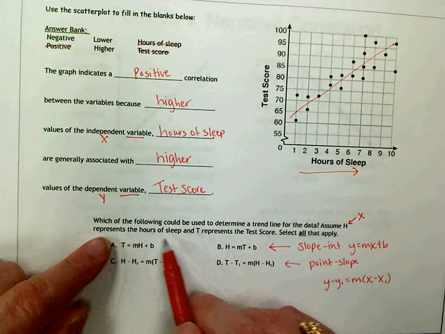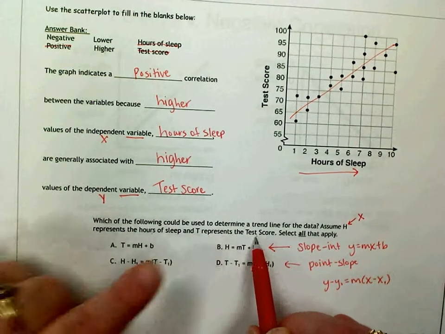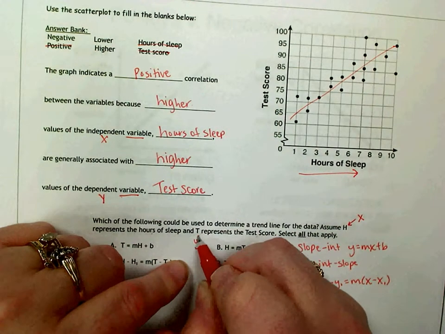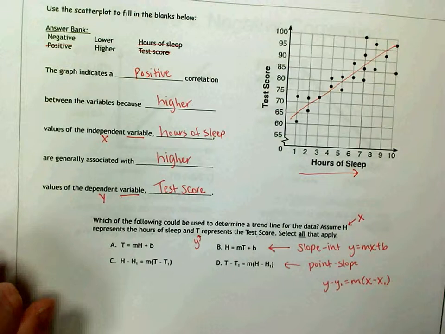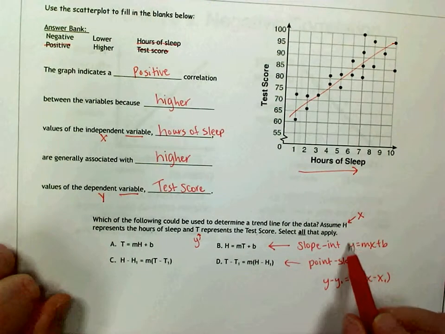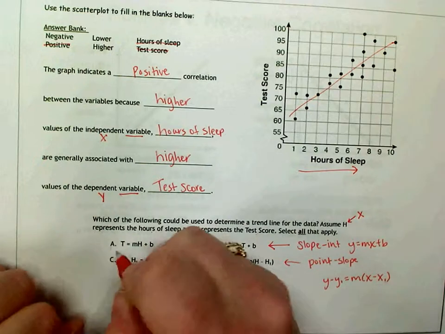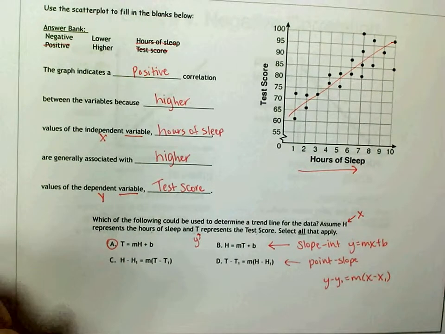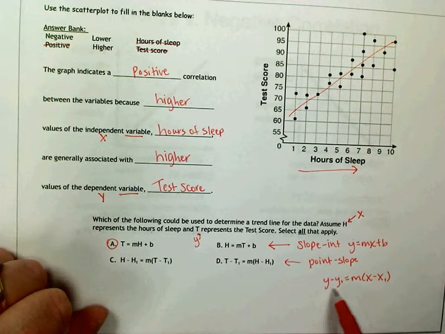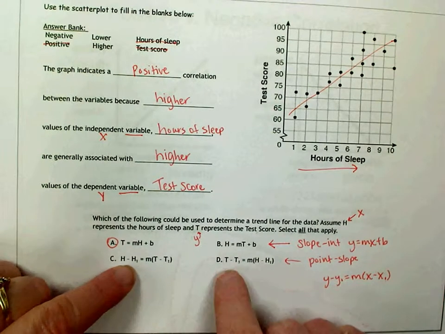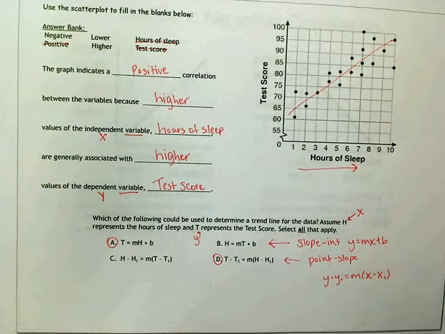T represents the test scores. Test scores are on my y, so my y's should be replaced with t's. So the y is here. Which one is correctly replaced with the t? A is. On the point slope form, here's my y's. Which one shows it correctly replaced with t's? D does. So that's that easy.